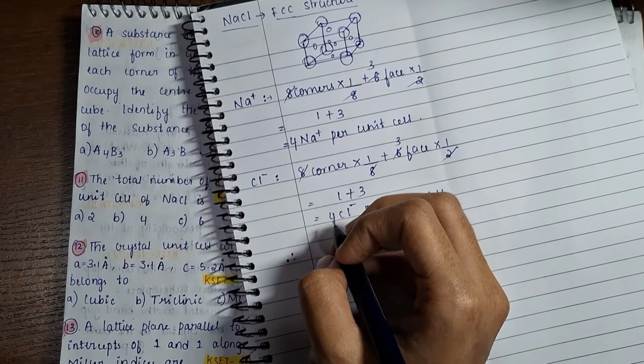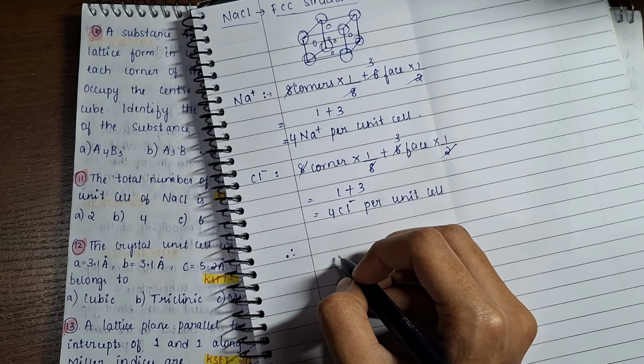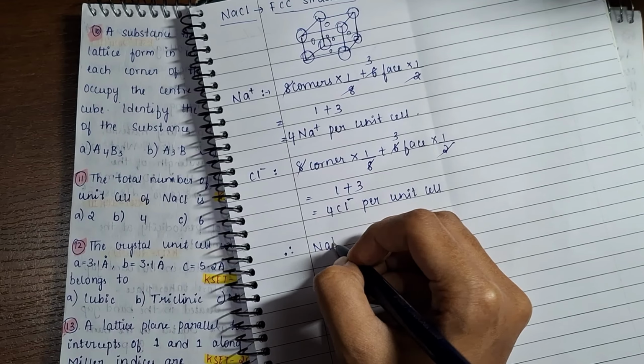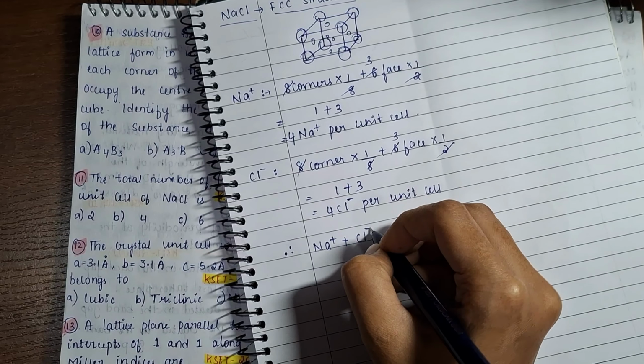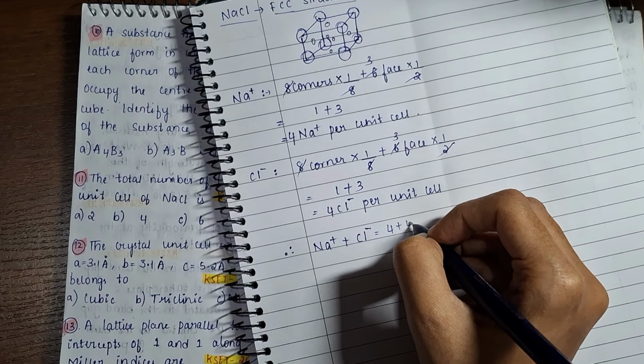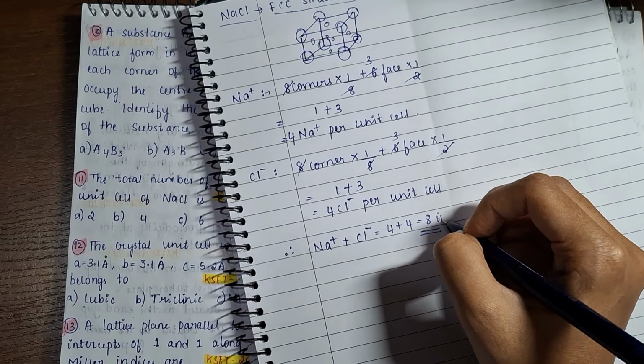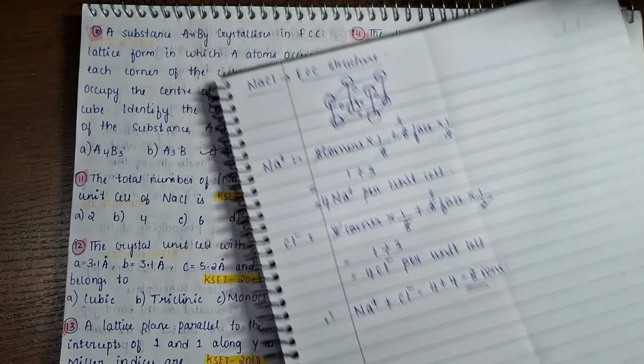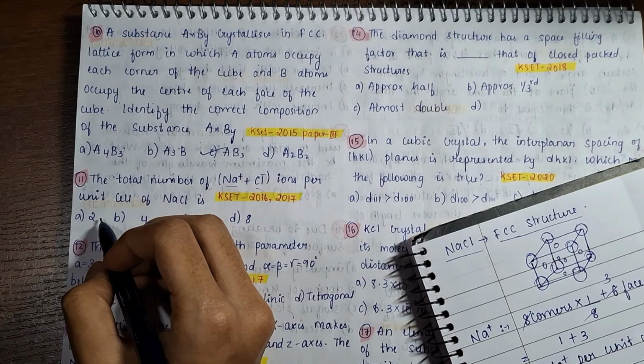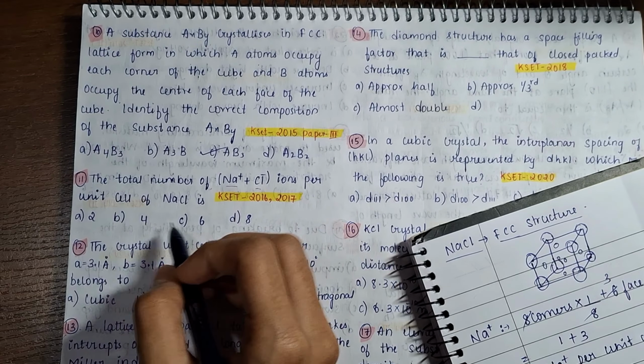Therefore Na+ and Cl- is equal to 4 plus 4, which is 8 ions per unit cell. So the answer is 8 ions per unit cell.